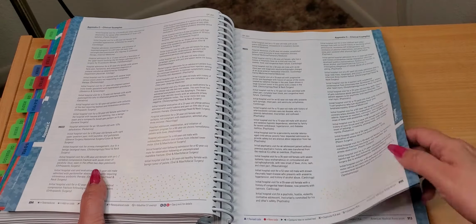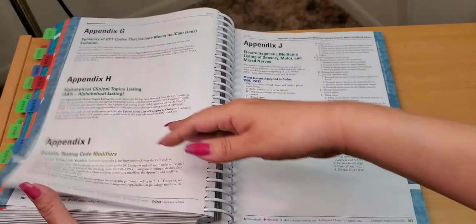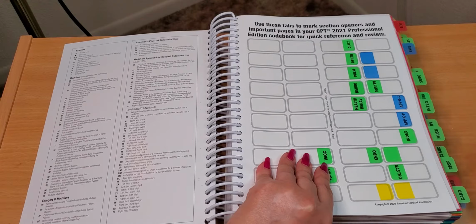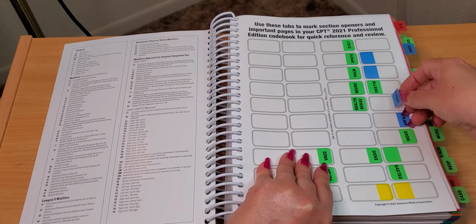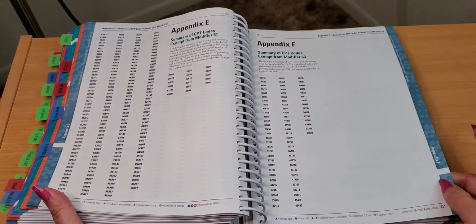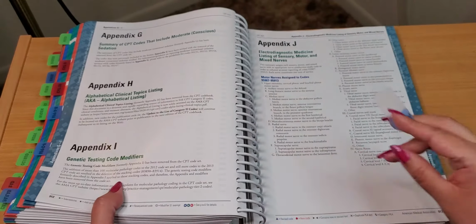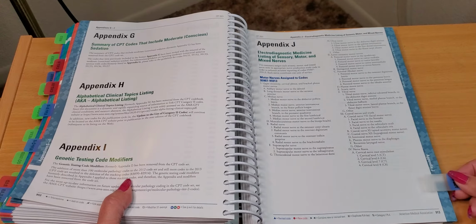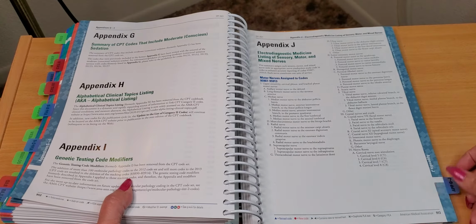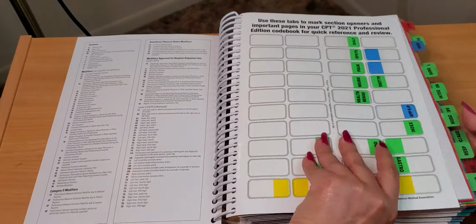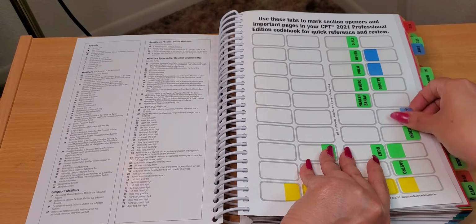E&M is not scary, guys. I know a lot of people say E&M is scary. E&M is not scary. You just have to get into it. And once you get into it, it's really not bad at all. I mean, especially now with the new updates. The new updates have made it so much easier. But you still have to work for it. You still have to work to understand it. So G through J is going to be right here. So I'm going to put this little tabby thing right here. And then we have, what is the next one? K through P.